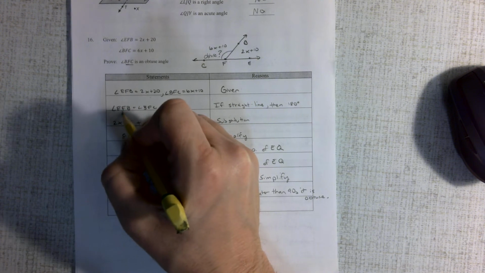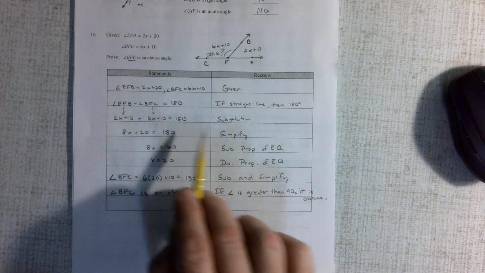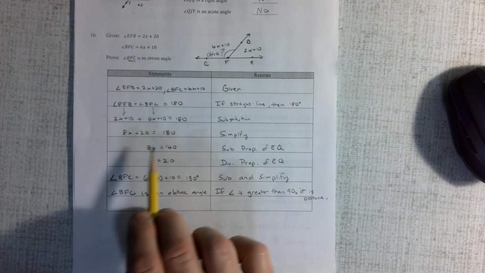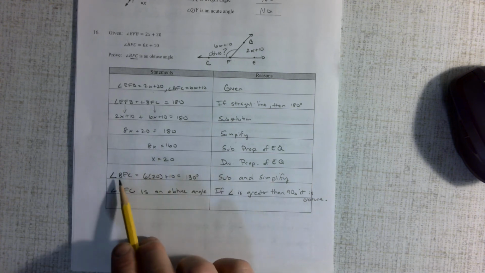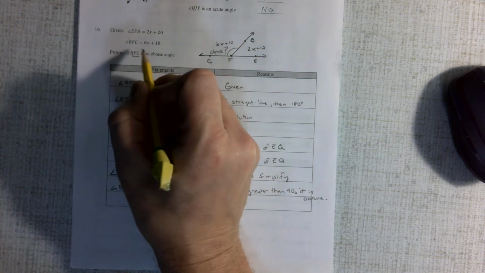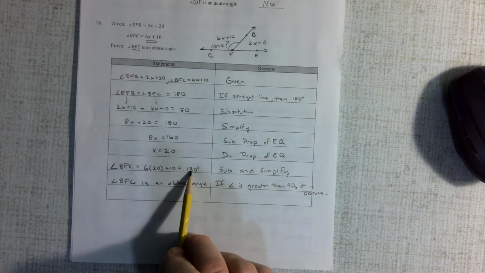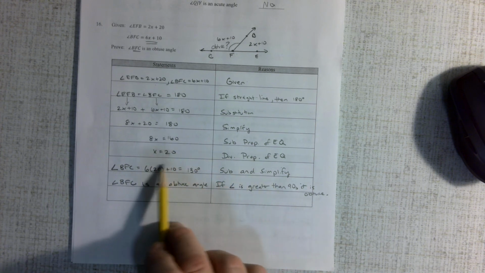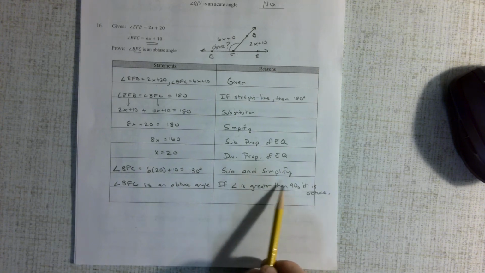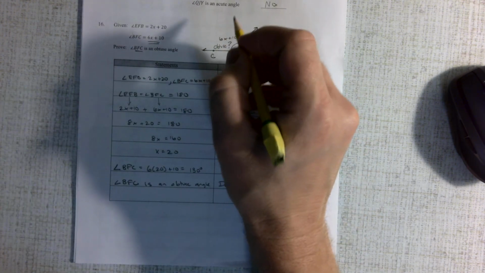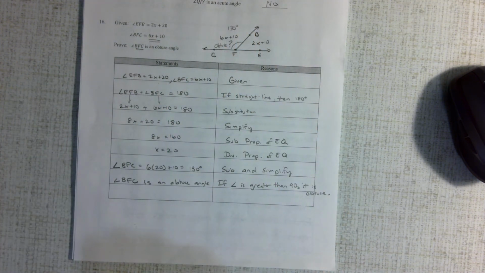Then I can do some substitution. Take what I know about these, write them out, is equal to 180, simplify it, subtract it over, divide, and I have 20. Take your 20 for x, plug it into this expression. 6 times 20 plus 10 is 130. I substituted, I simplified this, and now I can say it's obtuse. If an angle is greater than 90, it is obtuse. So this definitely looks like it's obtuse, and it definitely is obtuse once I run through the proof.